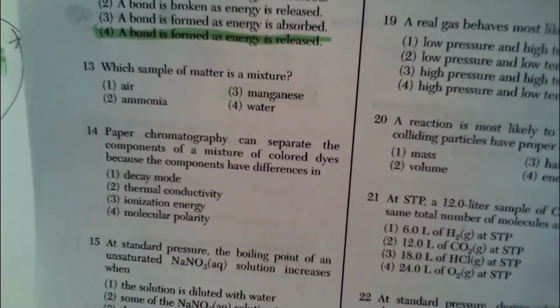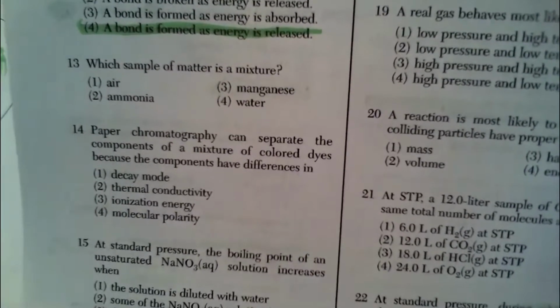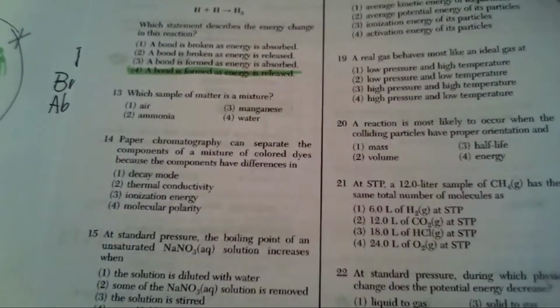Fantastic. Okay, 13. Which sample of matter is a mixture? If it is a mixture, it is not an element, and it is not a compound. So that rules out manganese, because that's an element. And then water and ammonia are compounds. You need to know the formula for ammonia.